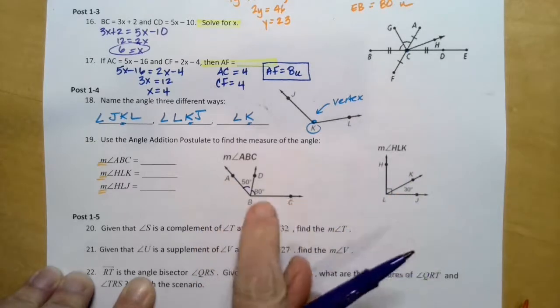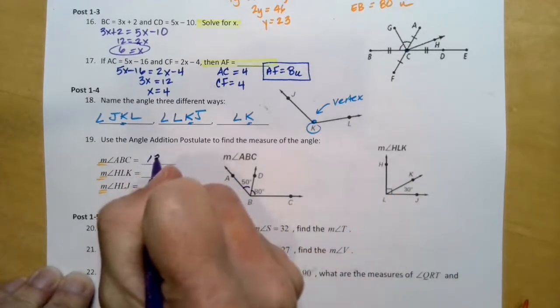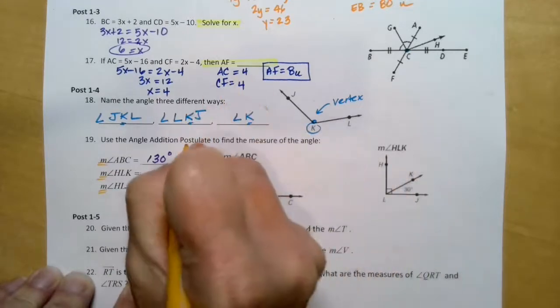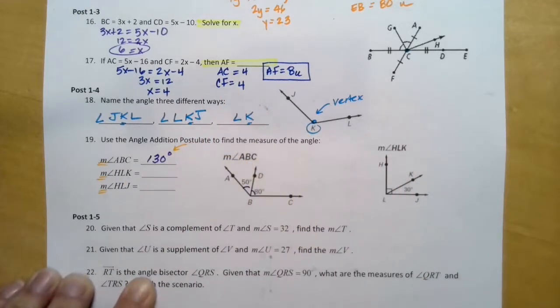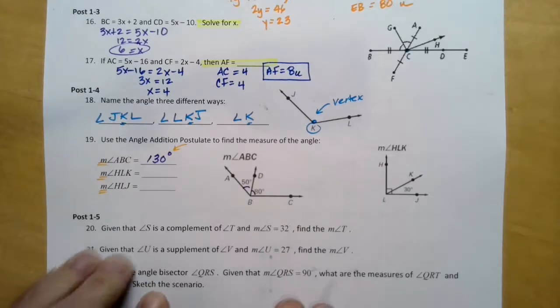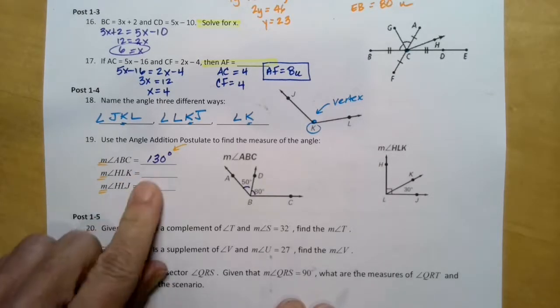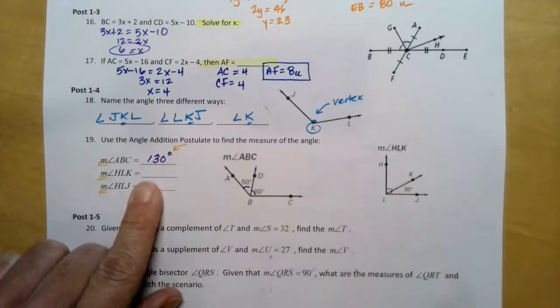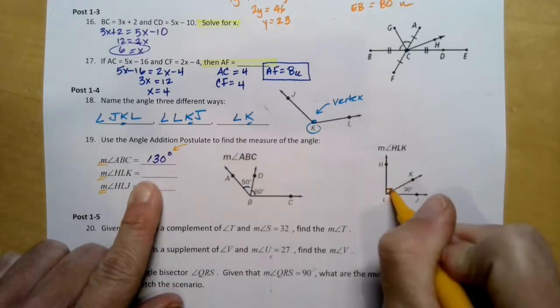So ABC is going to be 130 degrees. Please make sure anytime you're talking about a degree measure, you include the units so we know what you're talking about.